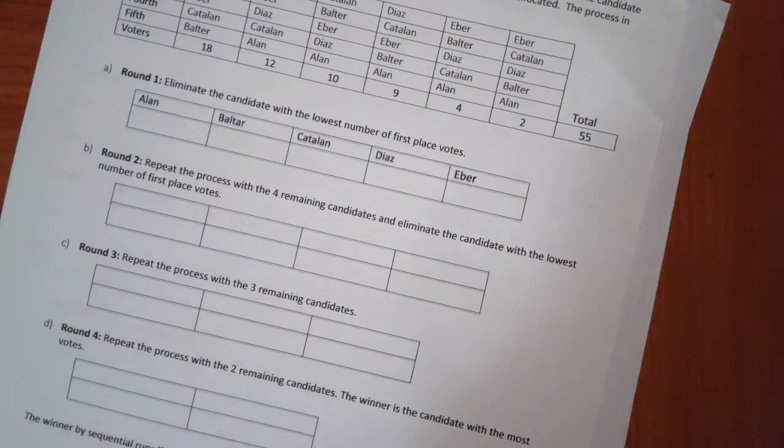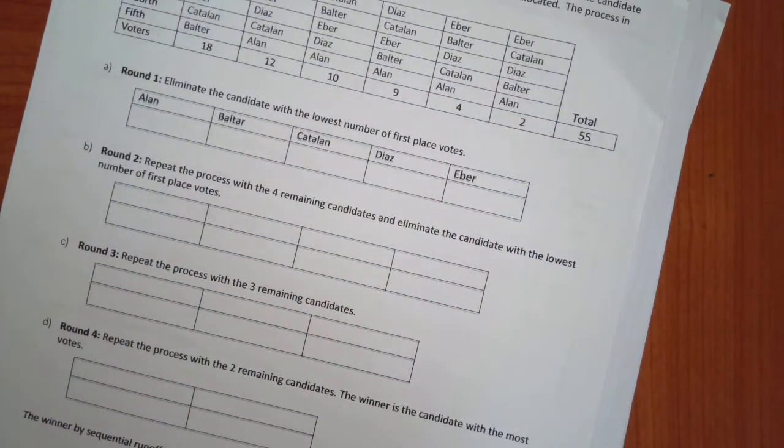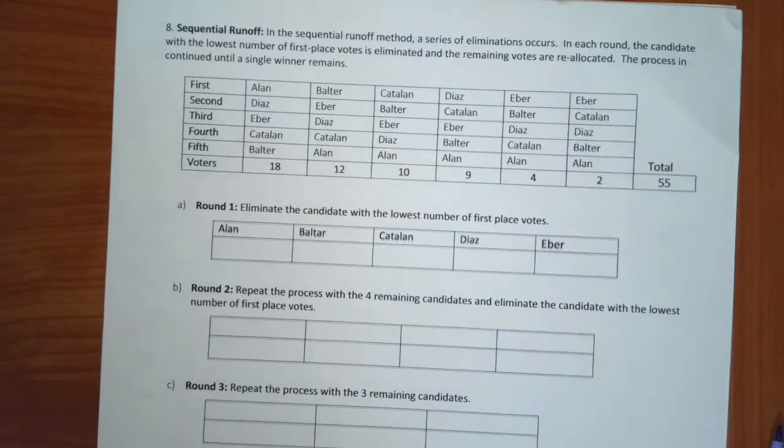All right, the next one is a sequential runoff, and this is kind of like, right now is March Madness, and so, it's the bracket thing. You eliminate somebody, and then the rest of the players, and then you eliminate until you get down to the last 2, and then you can declare a winner.